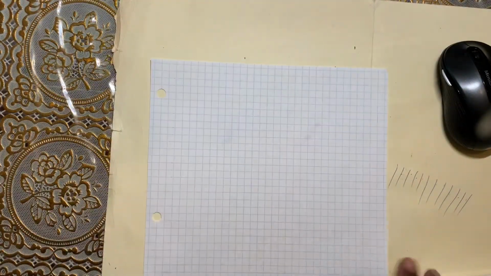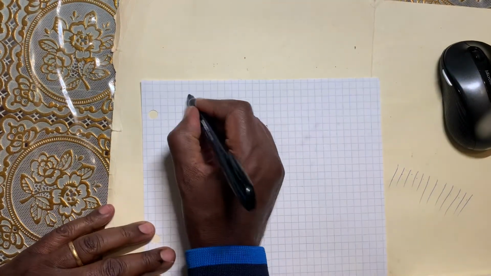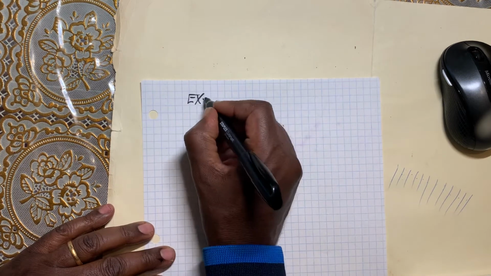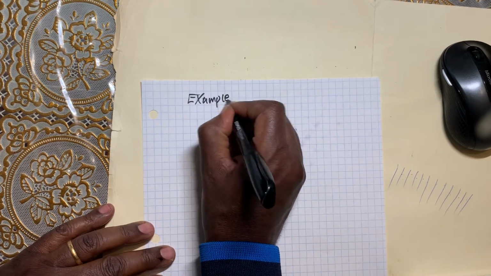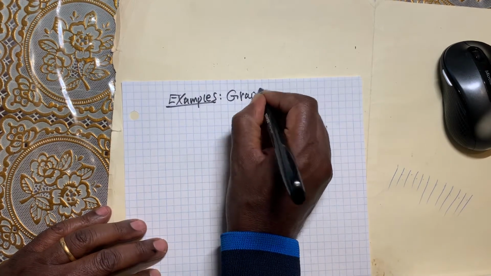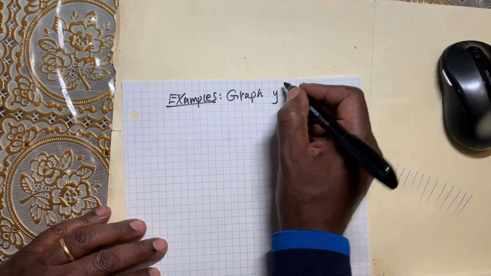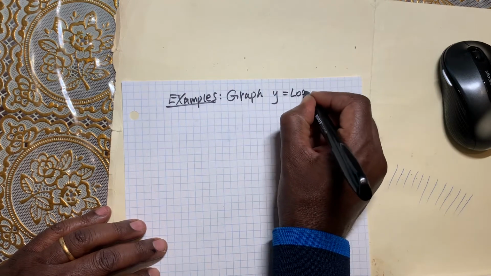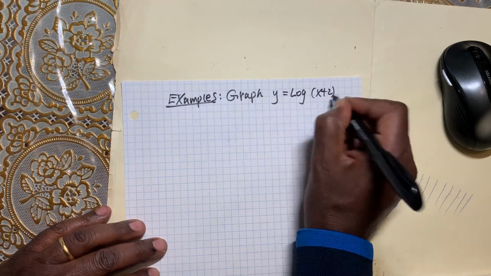Let's graph examples. We can see different examples. Graph y equals log x plus 2.